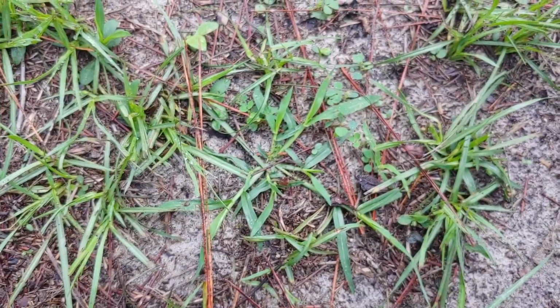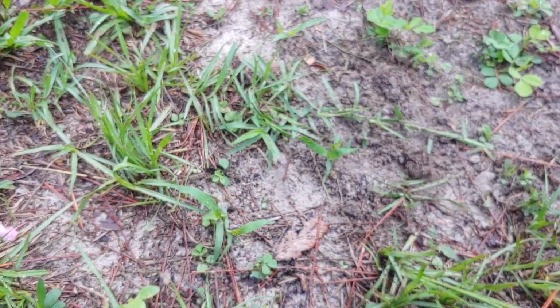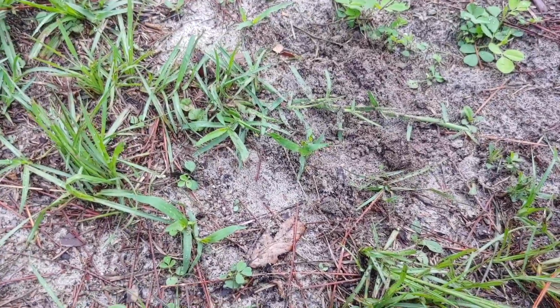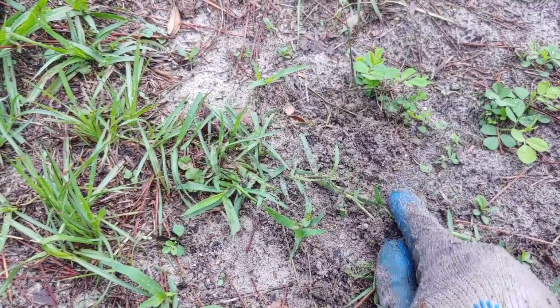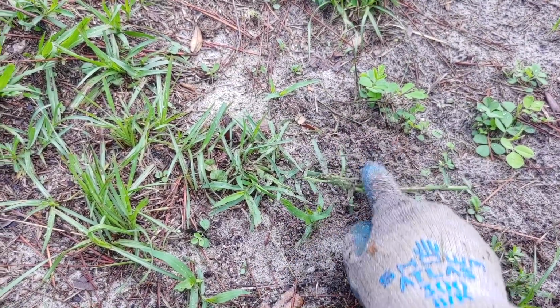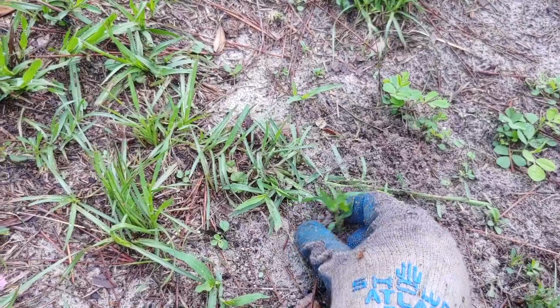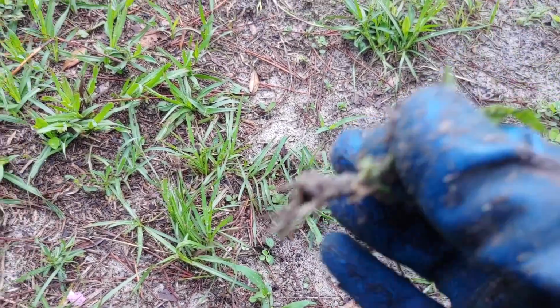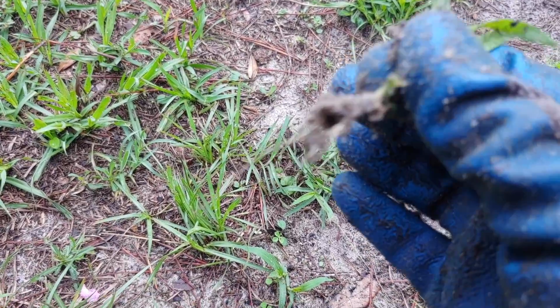Another way of identifying crabgrass from, say, any other grass is by the lack of runners. So this here is a perfect example. You see this runner and you see this other piece of grass. So this here is proper grass, whereas this here is crabgrass. And if I pull it out, you see, this is how the root looks like. It's like a meshy root and there is no tap root.